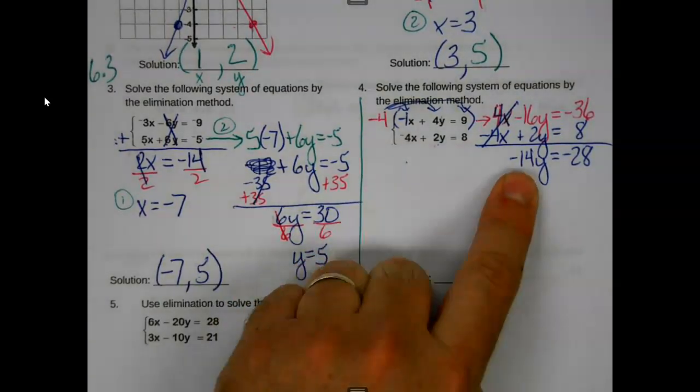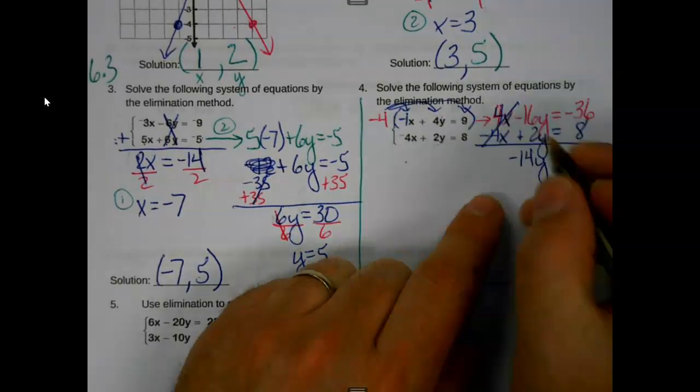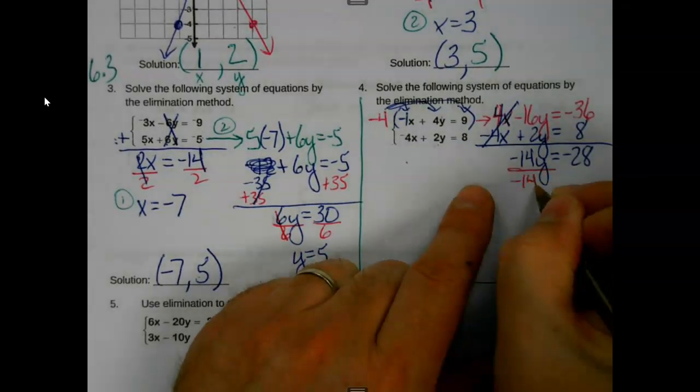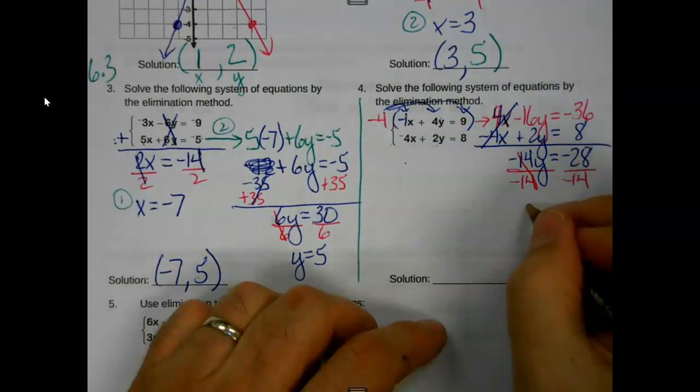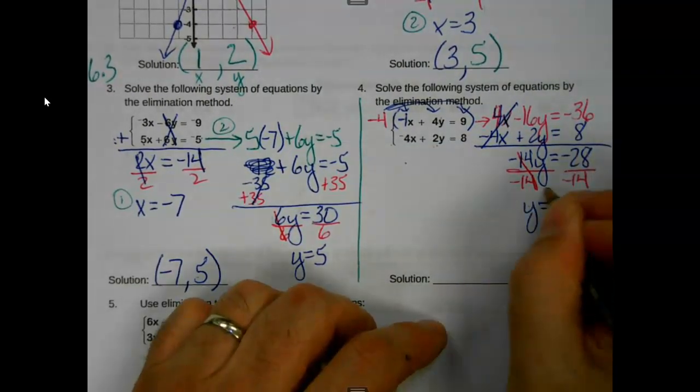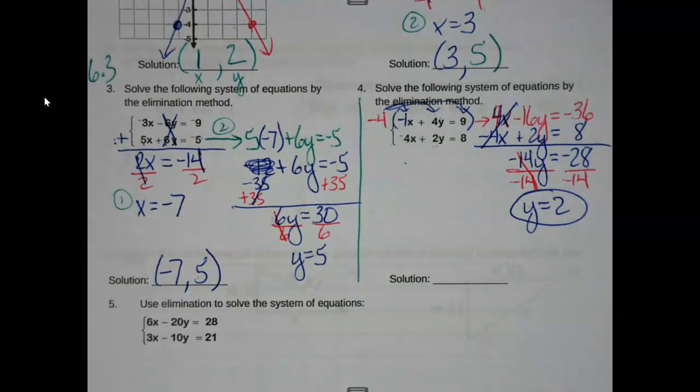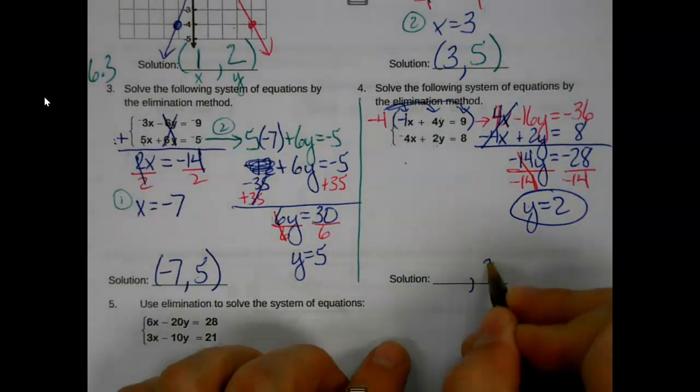And again, I'm not subtracting 14, don't add it. But again, that's the y value.